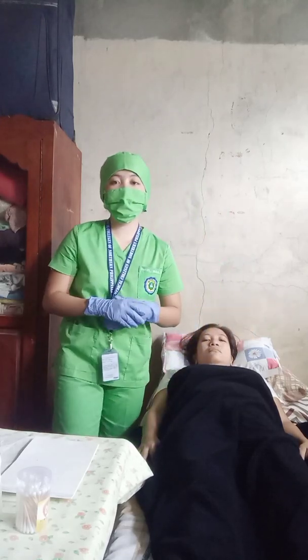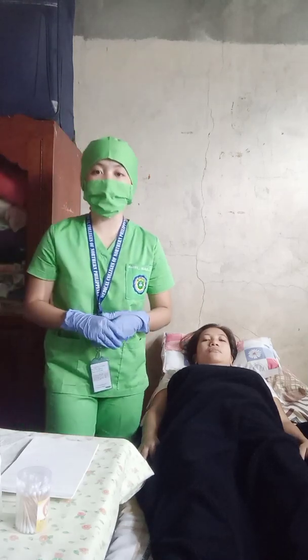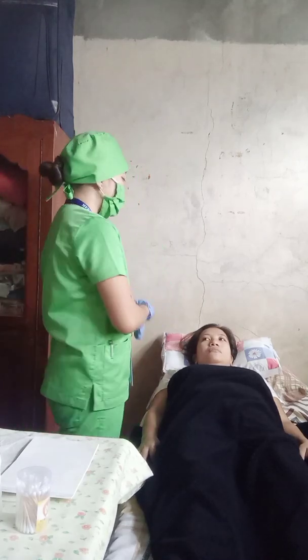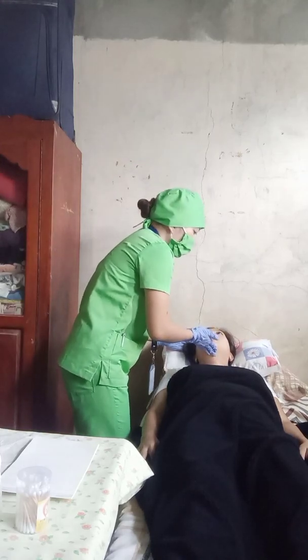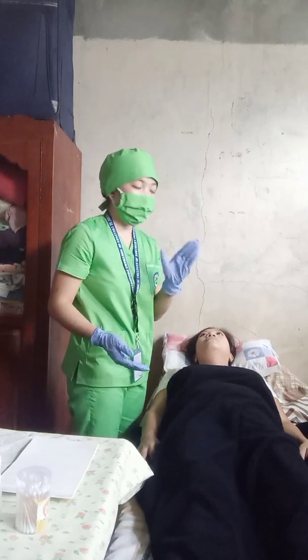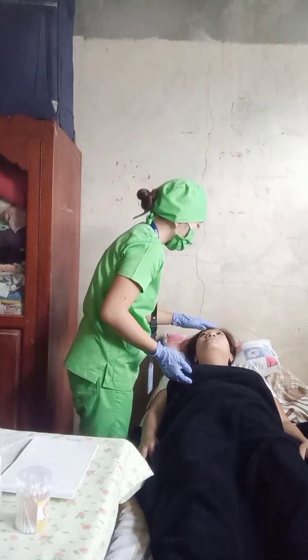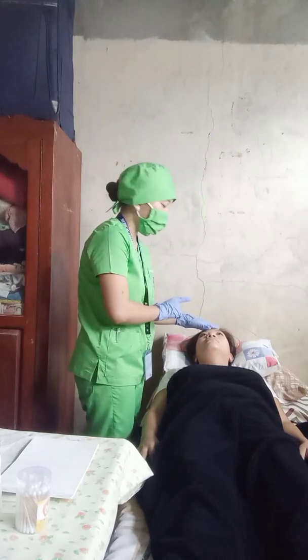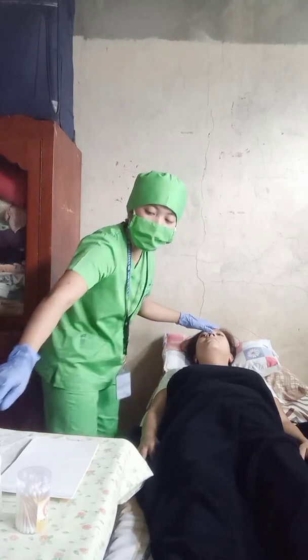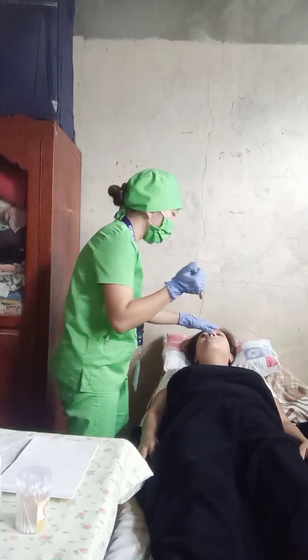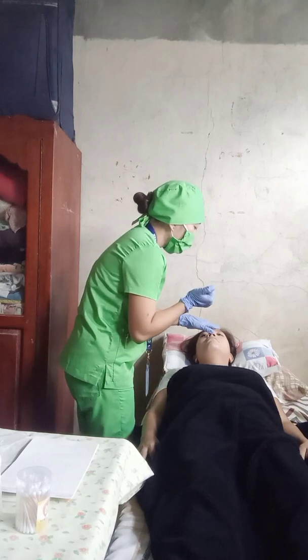Okay, next is to check the internal nares by asking the client to hyperextend her neck. So ma'am, can you please do it? And then with the use of our hands, the forefingers over the forehead of the client, and the thumb pushing the tip of the nose gently. And with the use of a pen light, let's shine a light in the nares of the client.